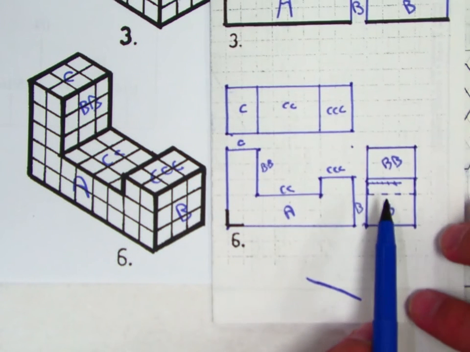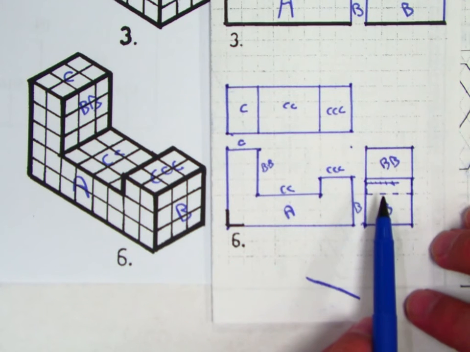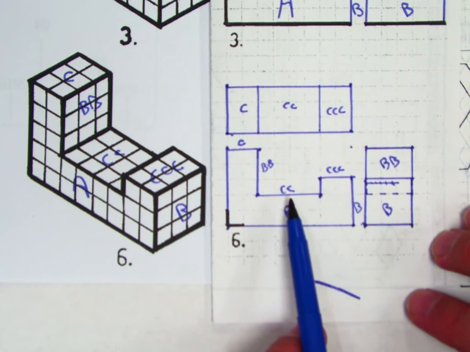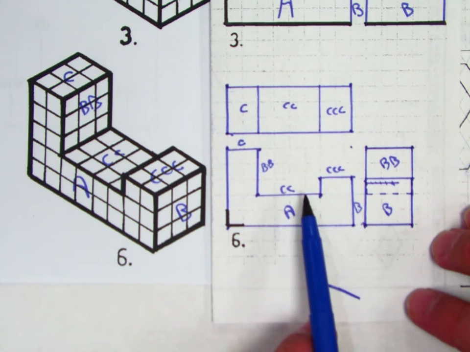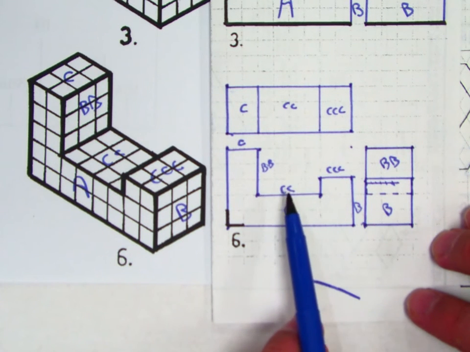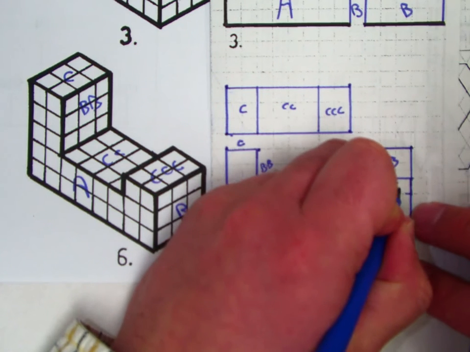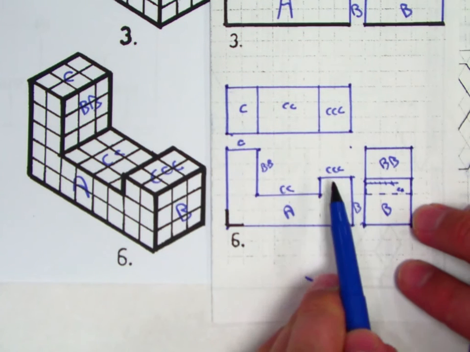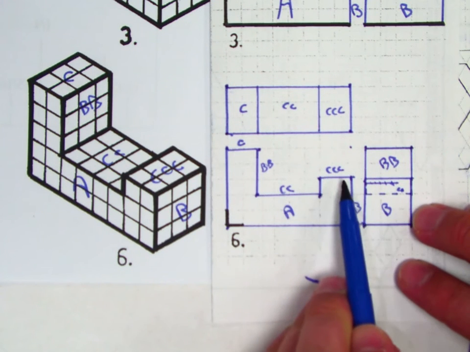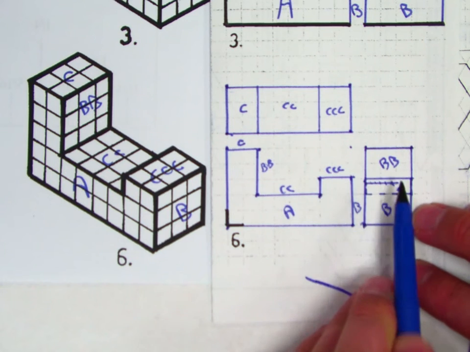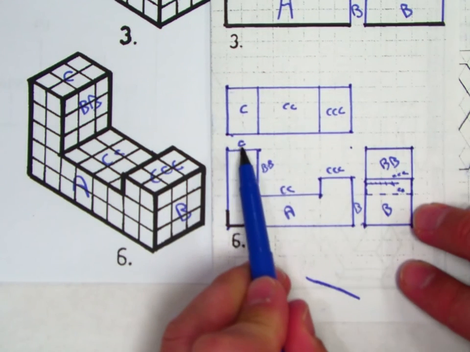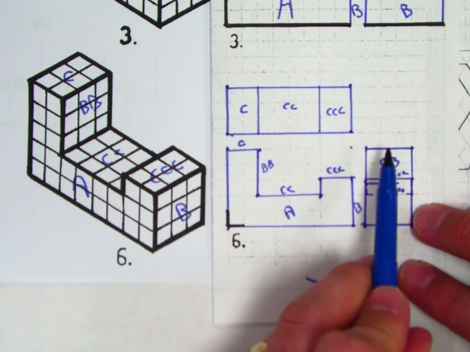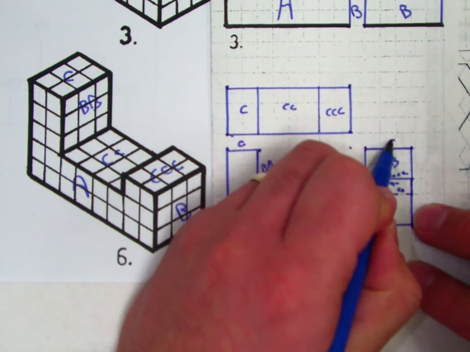Now that dashed line right there is at the same height as CC. So that dashed line actually represents the edge of CC because plane CC is hidden from your view. So the dashed line represents plane CC. This line is the same height as this line, and represents plane CCC, and this line is the same as this line, and that represents plane C.